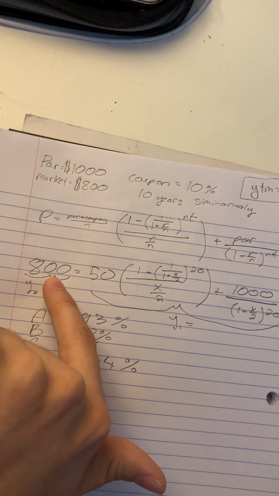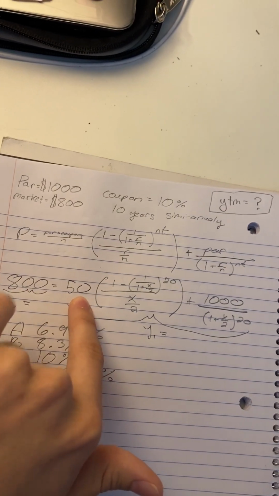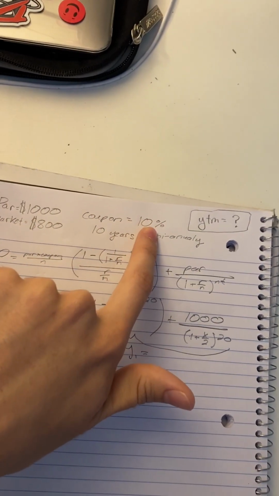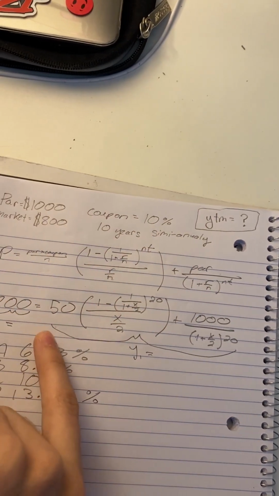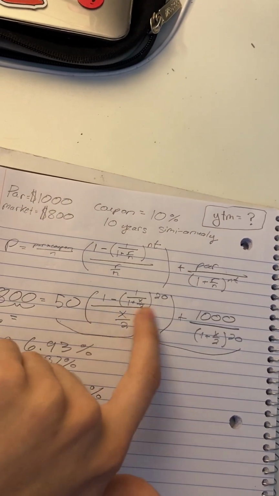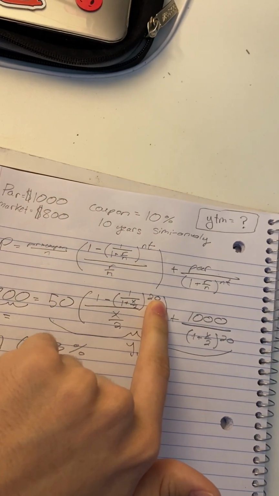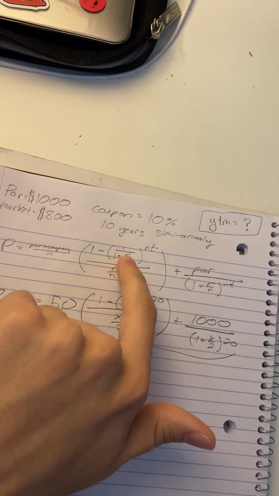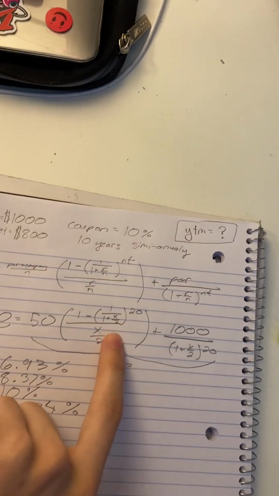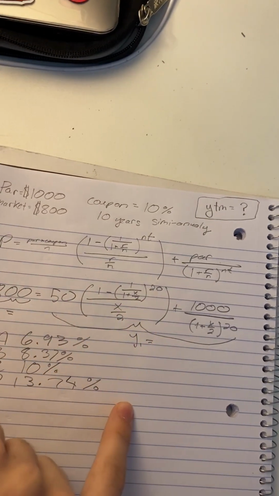You have the market value, they give you that. Coupon rate is 1,000 times 10%, 100, but semi-annually, so that's 50. Then 10 years, but semi-annually, that makes this 20. You're basically solving for R up here, the yield to maturity. So in the calculator, you're going to plug that in as X.